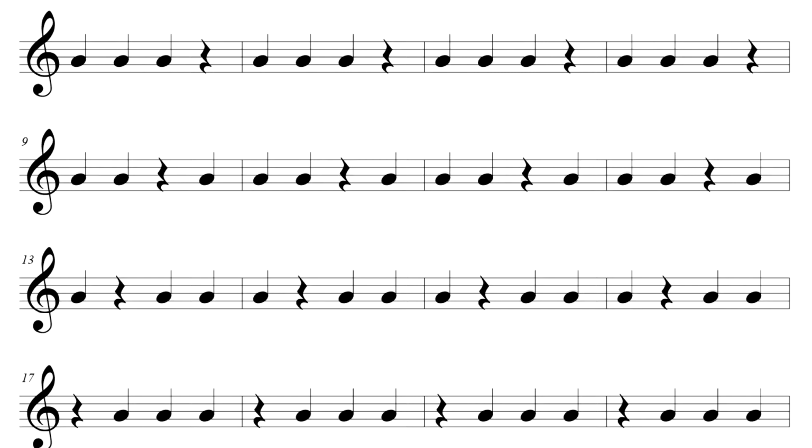In line 3, the quarter note rest is on beat 2, so you should have ta, rest, ta, ta, ta, rest, ta, ta. And on line 4, the quarter note rest is on beat 1, so it's rest, ta, ta, ta, rest, ta, ta, ta.